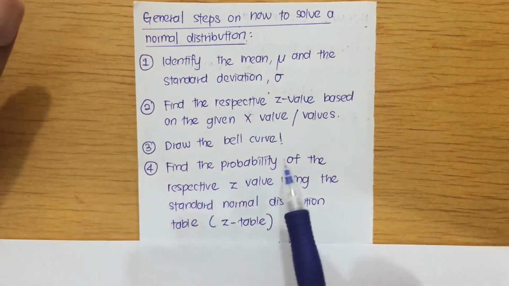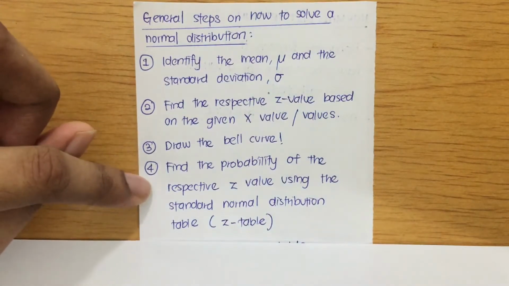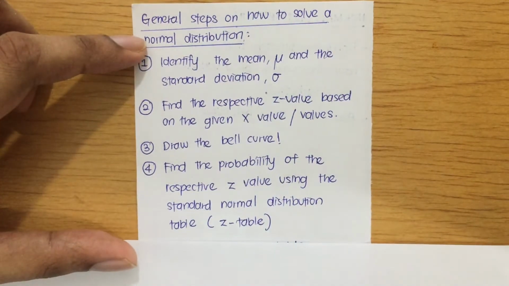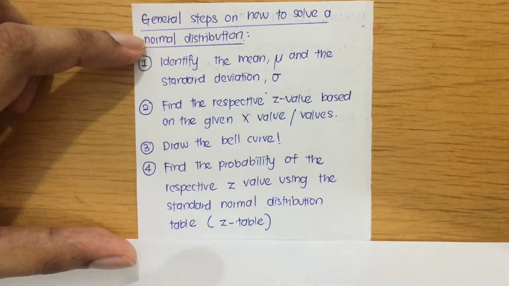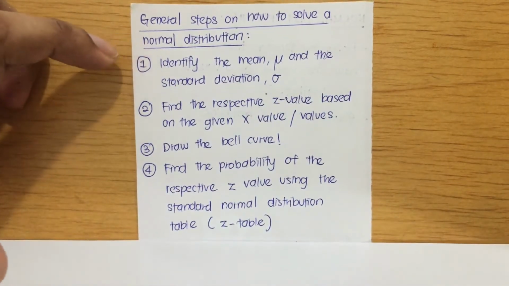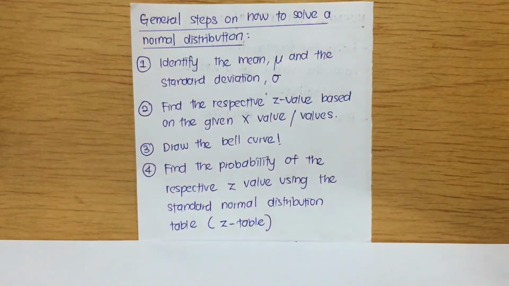Once you identify the x value, the mu and the sigma, the third step is to draw the bell curve. Then from there you need to find the probability of the respective z value using the standard normal distribution table, which is also known as the z table. If you haven't looked at the z table, let me show you how a z table looks like.